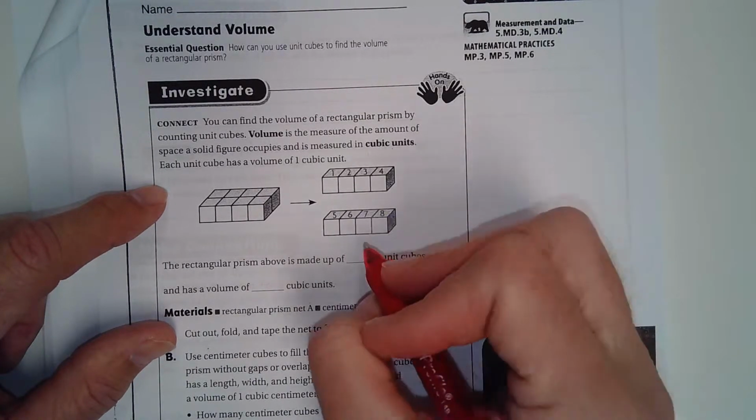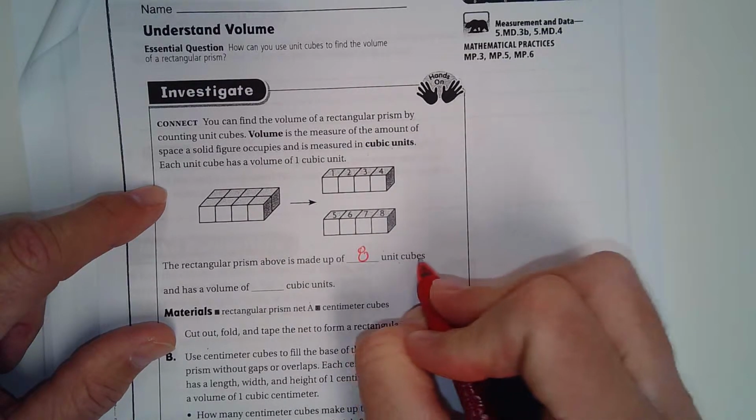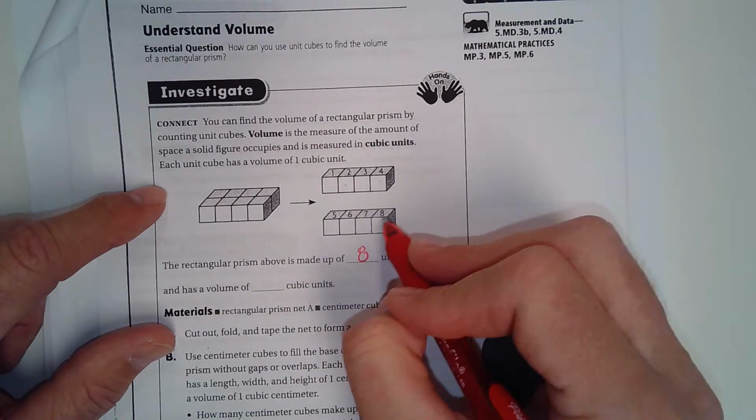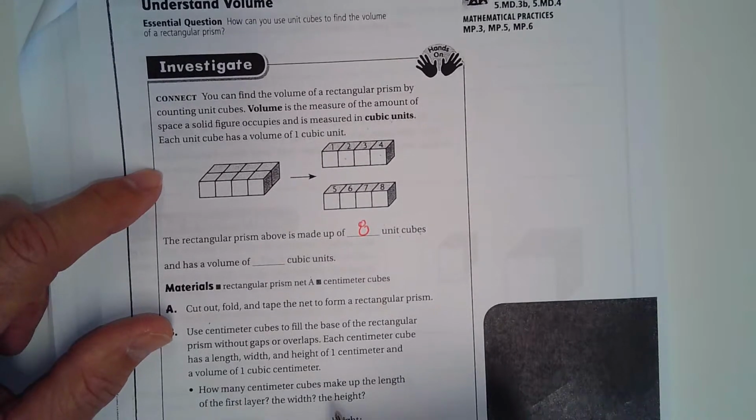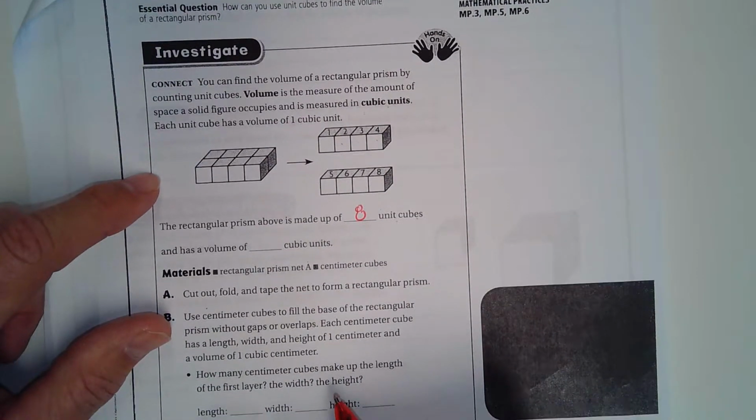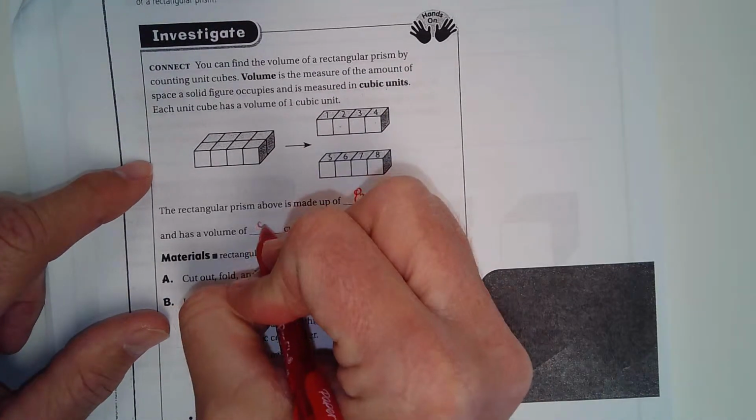8 unit cubes. You can count them. 1, 2, 3, 4, 5, 6, 7, 8. And has a volume of 8 cubic units.